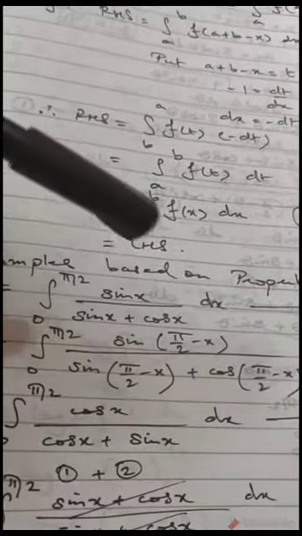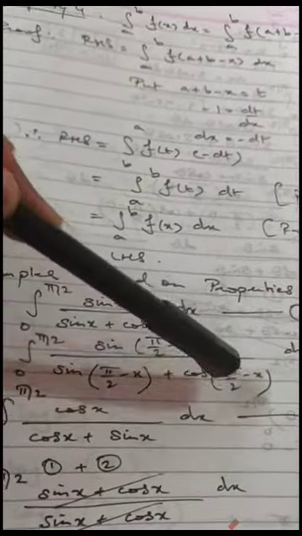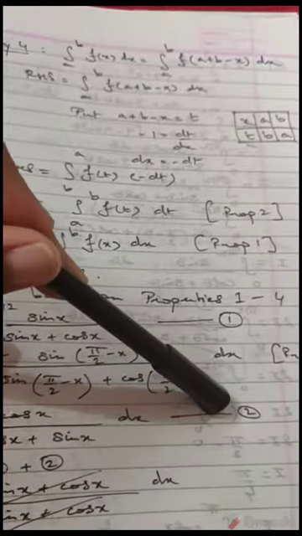Now what is sine of pi by 2 minus x? It is cos x. What is again sine of pi by 2 minus x here? Cos x. And what is cos of pi by 2 minus x? It is sin x. And so I'll call this 2. Now what I'm going to do with this 1 and this 2? I'm going to add 1 and 2.